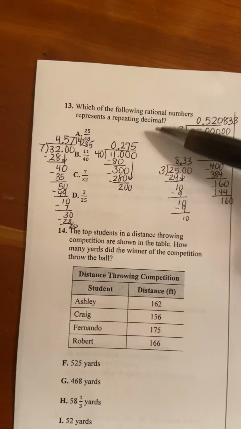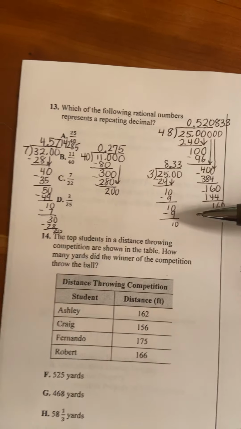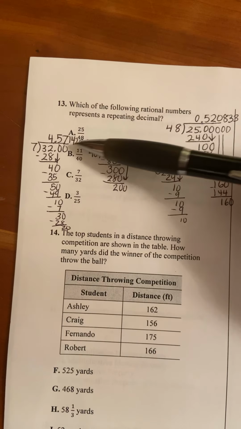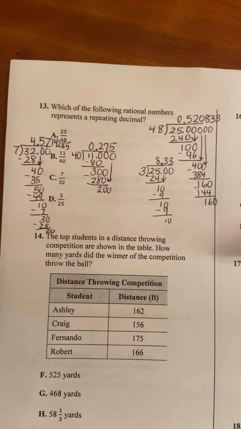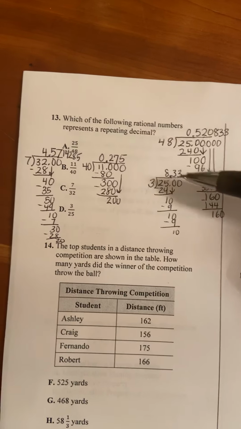But I actually have a little bit of a problem with this question because 3 of them are repeating decimals. It just depends how far out you carry the division. So I don't really like this question. I think it's not a fair question.